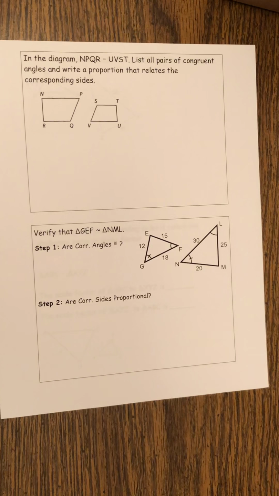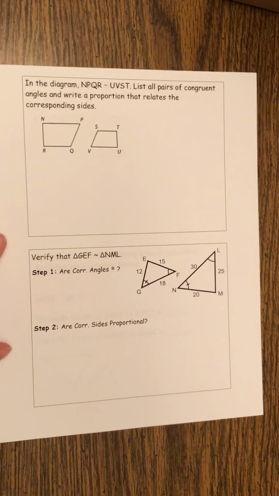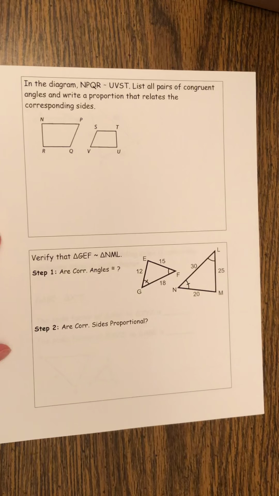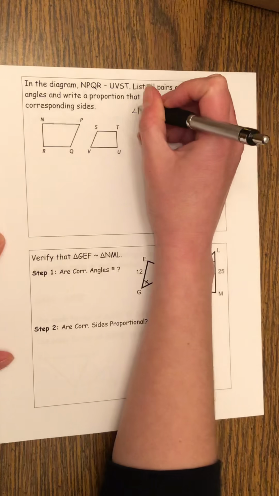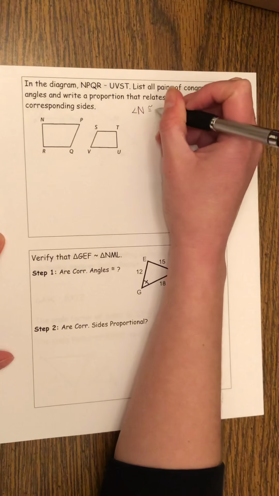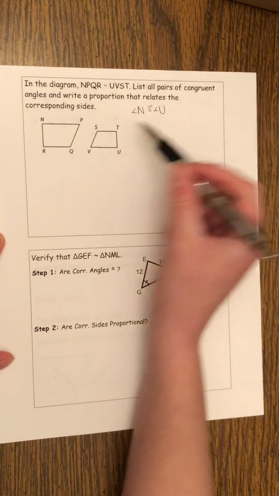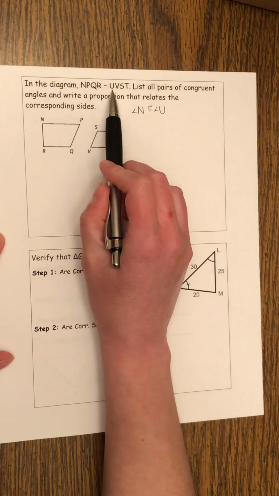So in the next example, I give us similar figures. These are similar quadrilaterals. And I want us to list out all the pairs of congruent angles and write a proportion that relates the corresponding sides. So the angles are going to be the easier part. So I'm just going to go through the order of the letters.